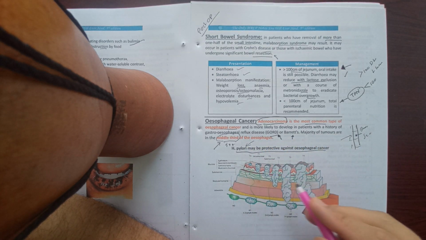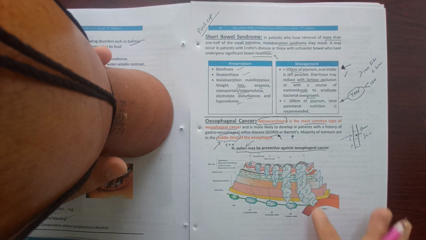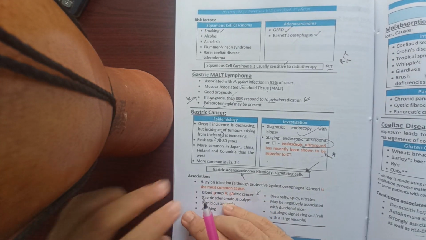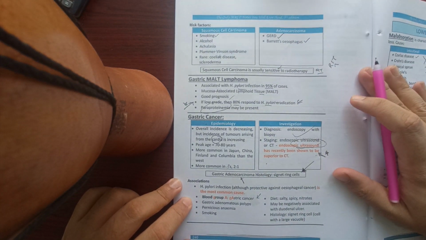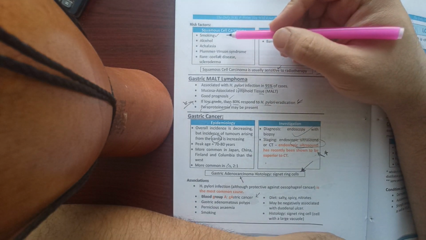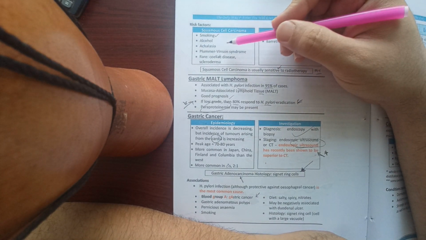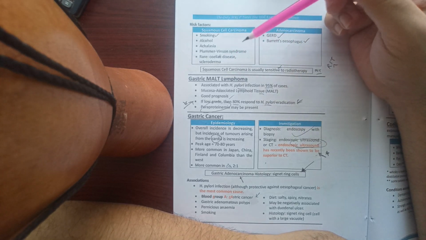So these are the stages. It's very near to the aorta. So what are the risk factors of adenocarcinoma? Risk factors are GERD and Barrett's esophagus, as we said before. For squamous cell carcinoma, risk factors are smoking, alcohol, achalasia, Plummer-Vinson syndrome, celiac disease, and scleroderma.